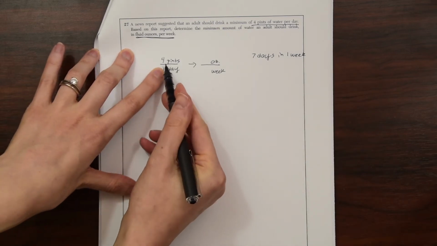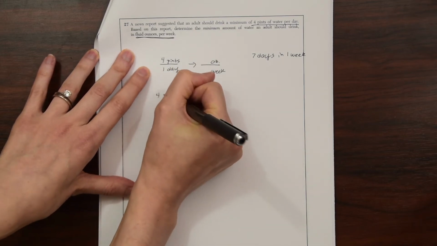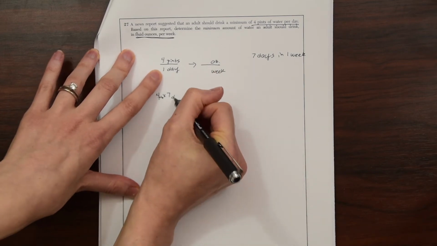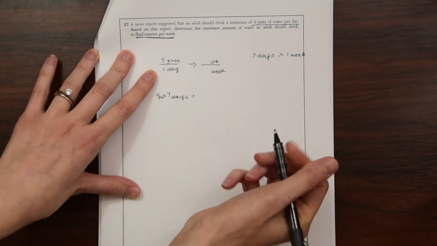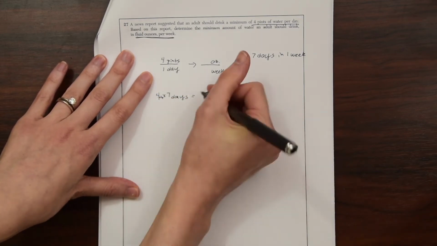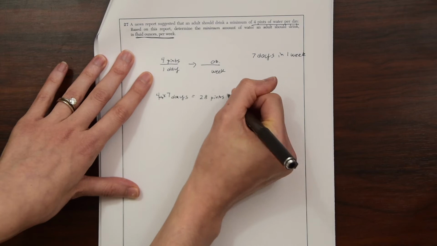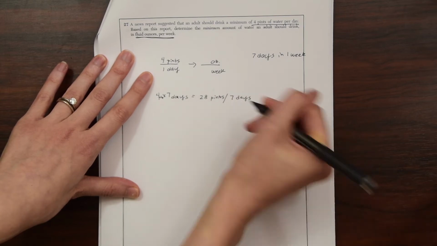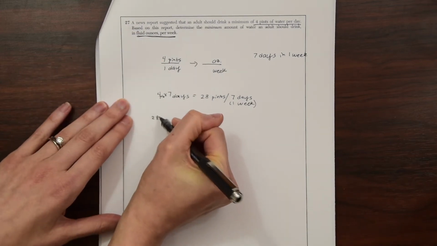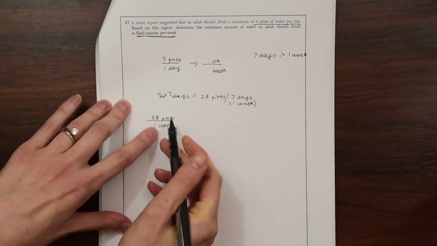So if we need 4 pints per day, that means we're going to need 4 pints for 7 days. Because we have it for 1 day, we need it for 7 days, for 1 week. So 4 times 7 is 28 pints per 7 days, or 1 week, right? So now we have this new thing: 28 pints per 1 week.